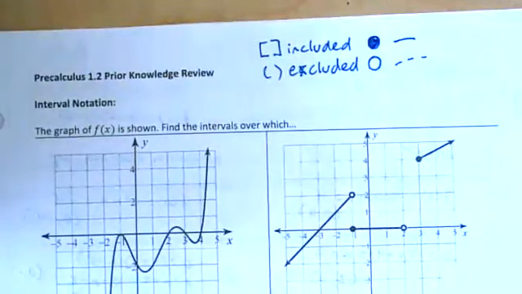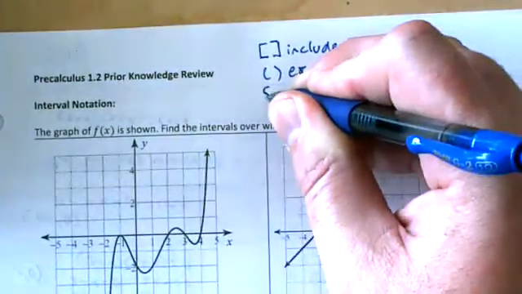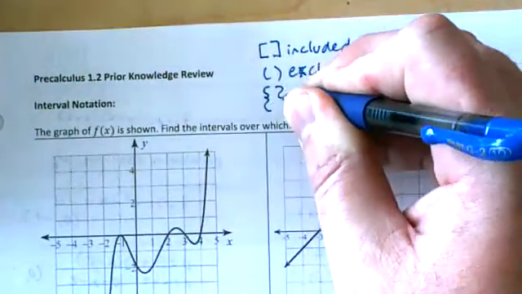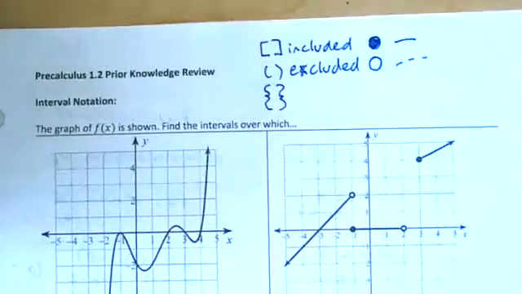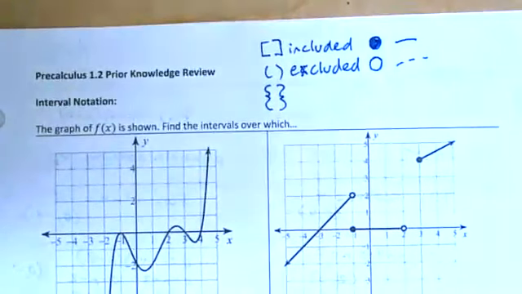This was the part that people weren't super familiar with. Have you ever used something that looks like this in interval notation before? Does anybody know the proper name for those things? Squiggles is what I've been getting all day. I call them sideways mustaches.